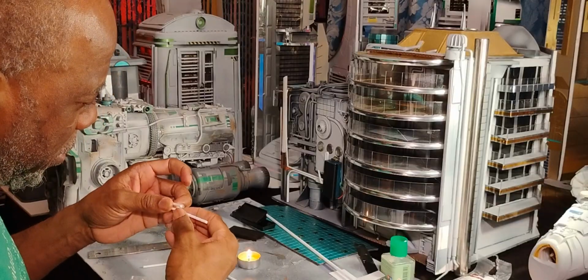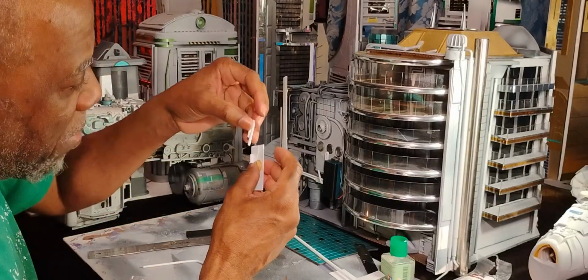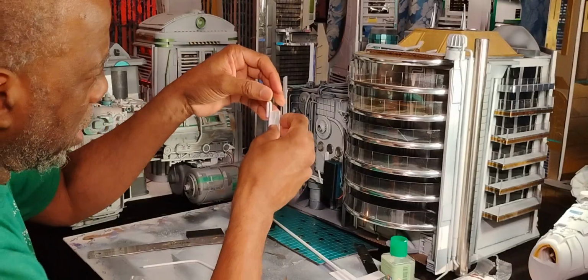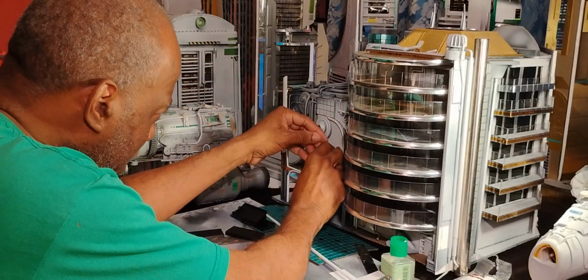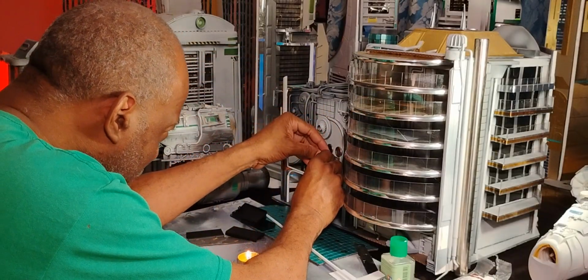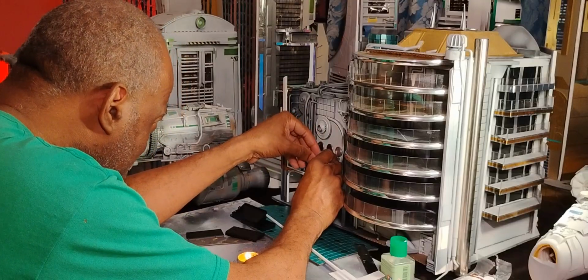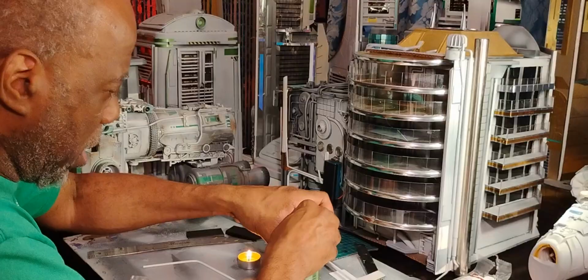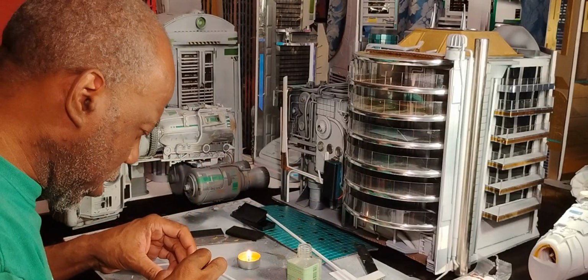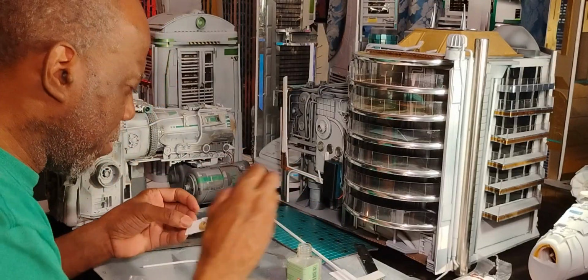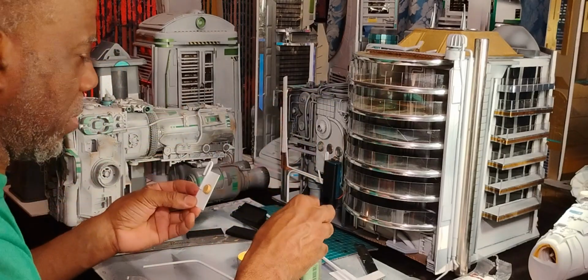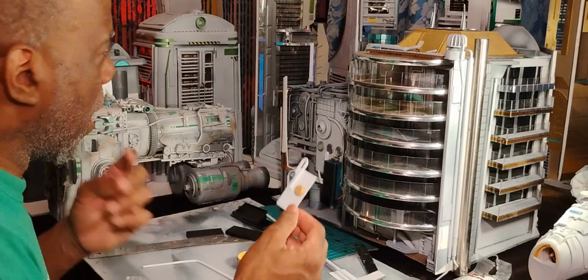I'm going to put this back in place, and then align it the way I want it, where there's some kind of alignment with this previous piece. And I'm just going to keep that permanent. Use that glue. And that's that. I'll let this dry.